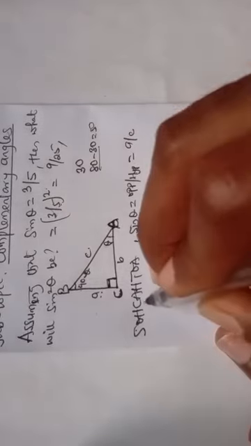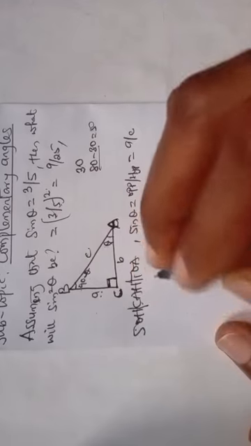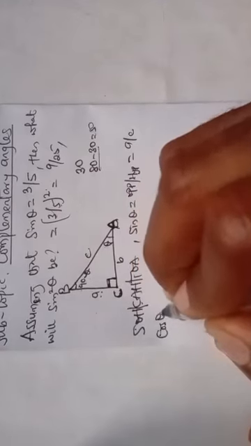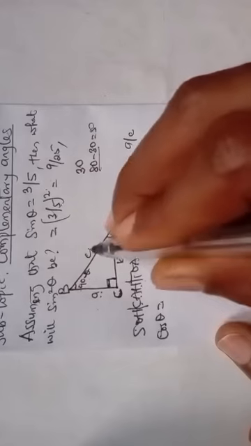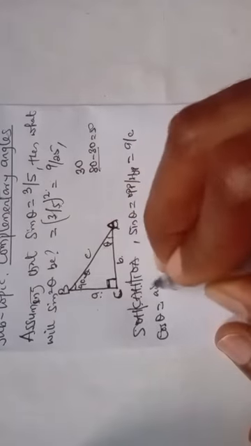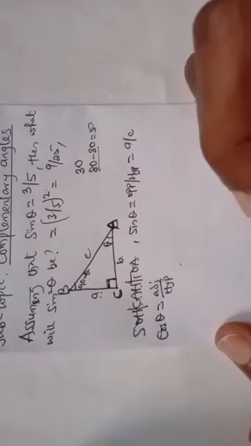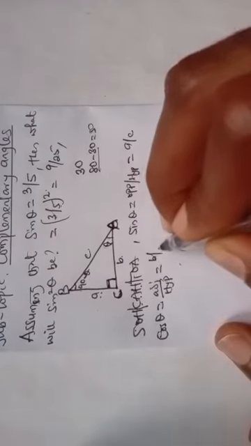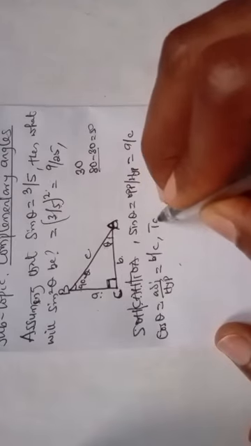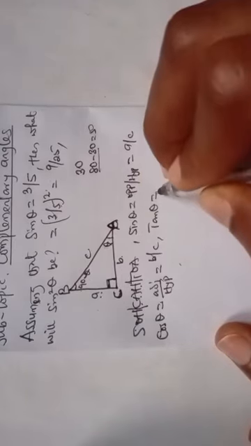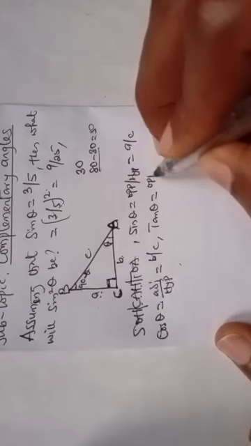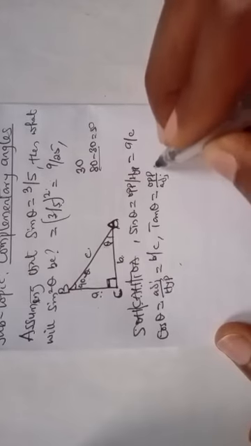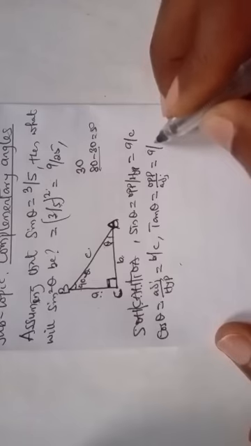Now, C here is cosine. So cos theta is equal to adjacent over hypotenuse, which is B over C. Then tan theta is opposite over adjacent, which is equal to A over B. Let's continue.